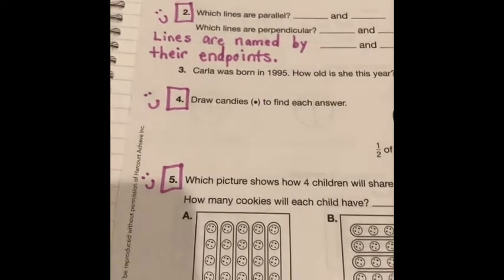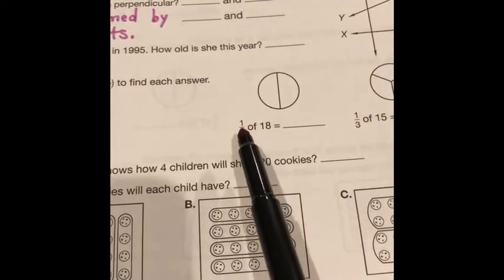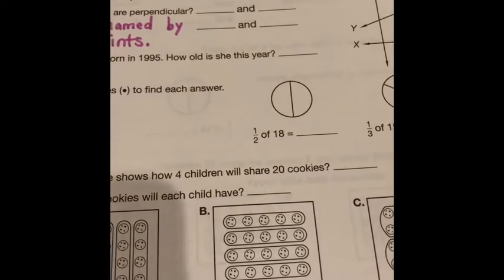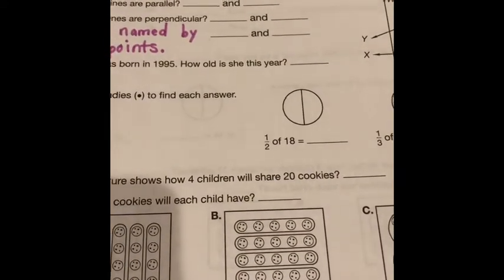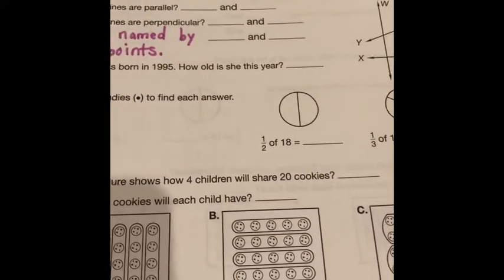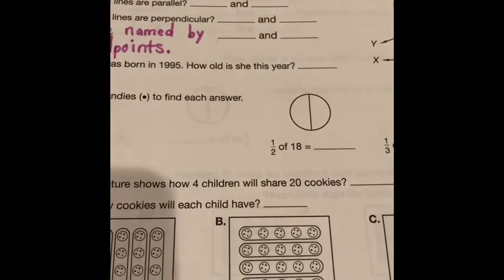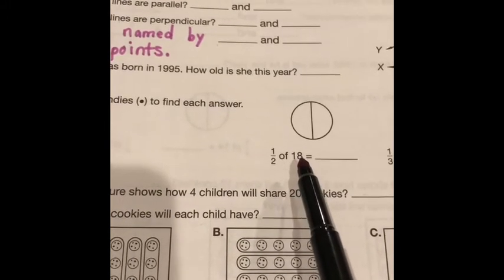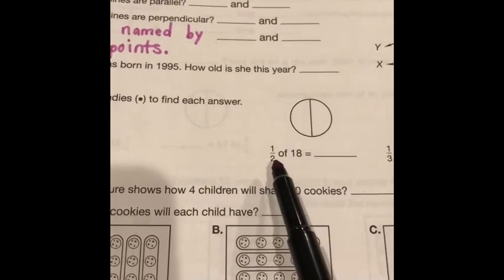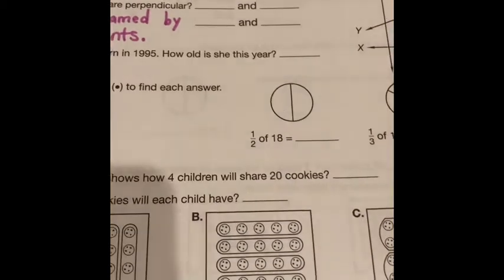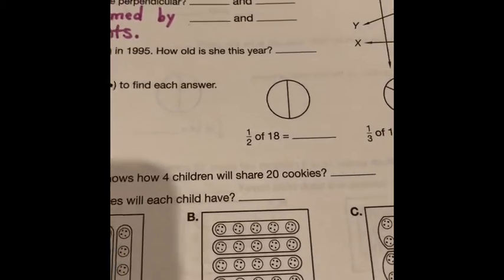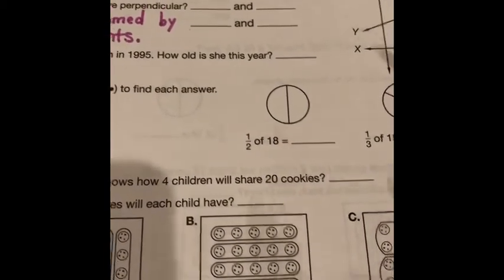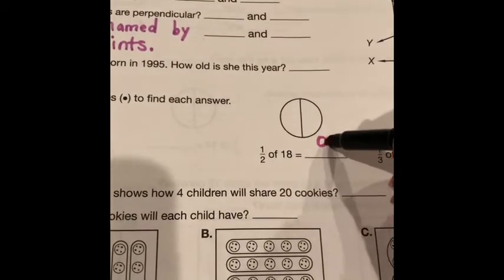Number 4, one thing I want to remind you is that a fraction bar also means division. So when we're talking about fractional parts of something, we're also doing division. Like half of 18 means to divide 18 in half, or into 2 pieces. And we know that 18 divided in half, or divided into 2 pieces, is 9.